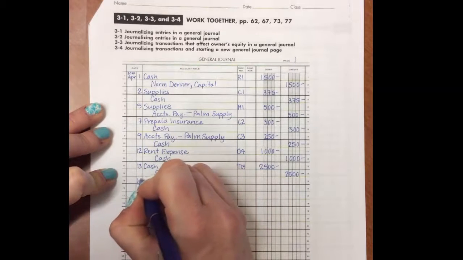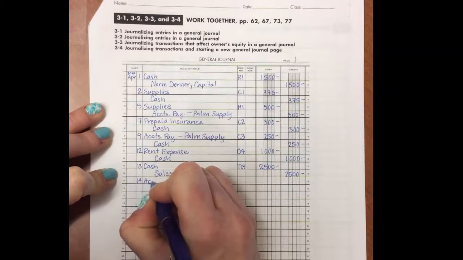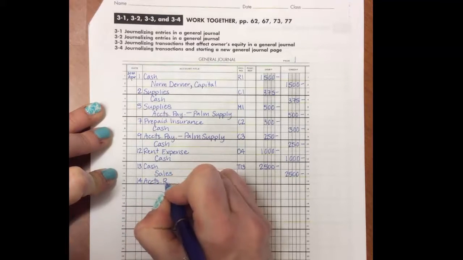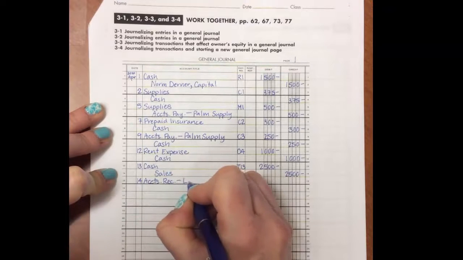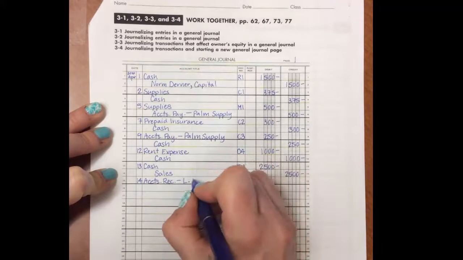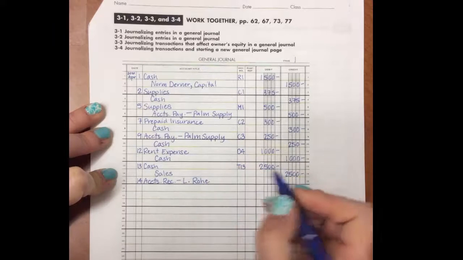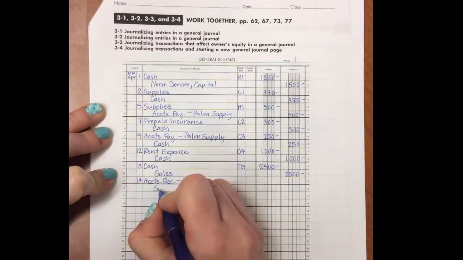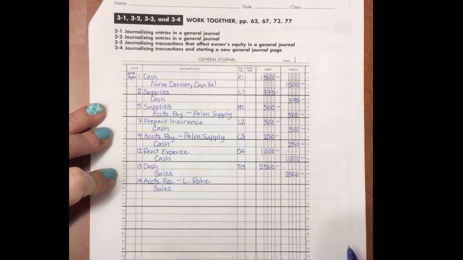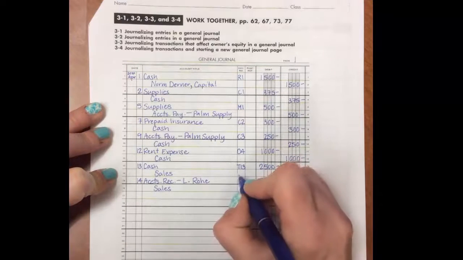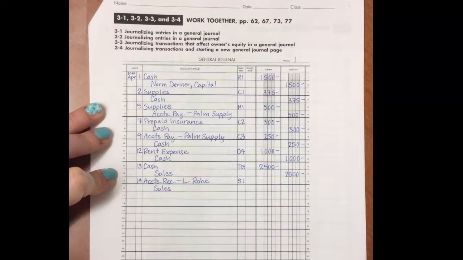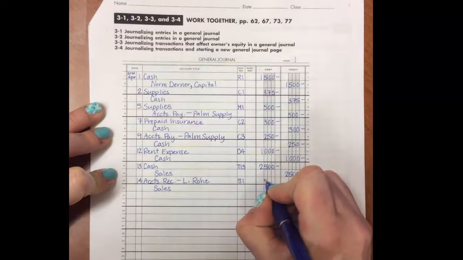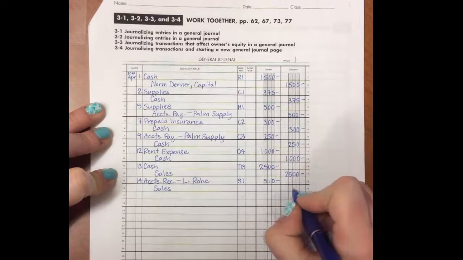So we'll put in the date, the 14th, and we'll list our debit, which is accounts receivable hyphen L Rowe, R-O-W-E, and then our credit is sales. We put that on the line below. Our source document is S1, which is a sales invoice. So sales invoice 1, and the amount of this sale is $510. So we put in the debit amount, $510, then we put in the credit amount, $510.